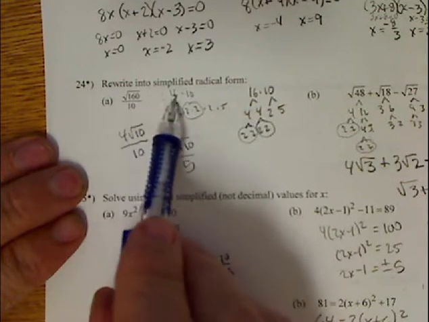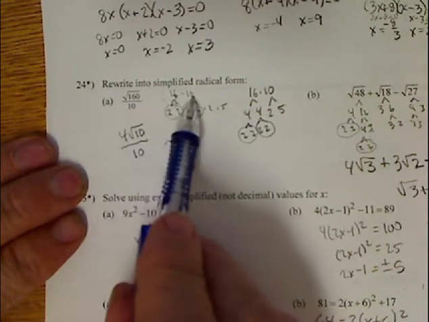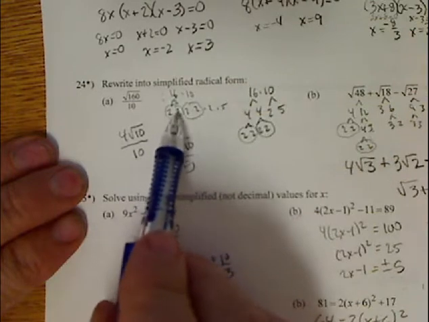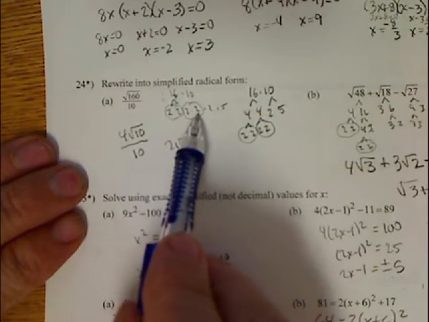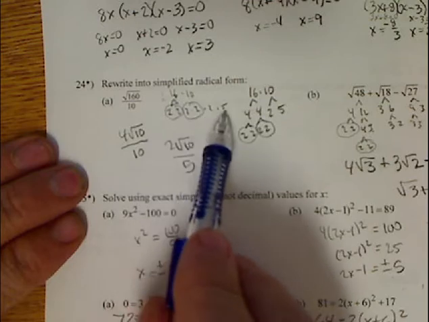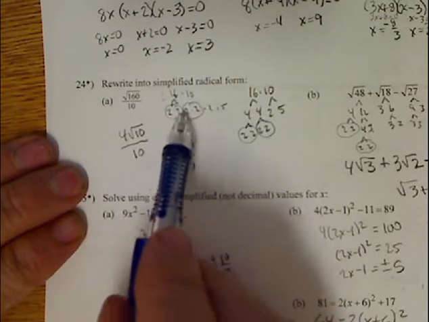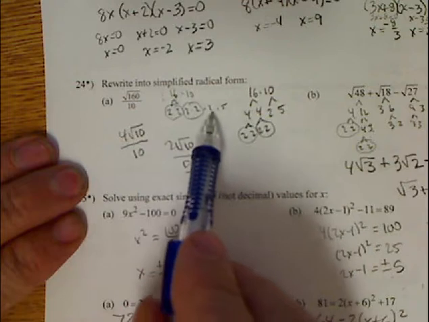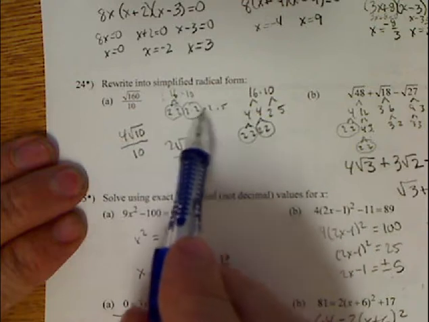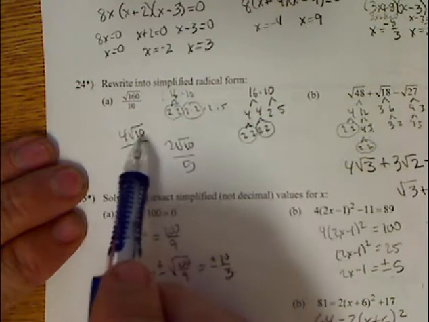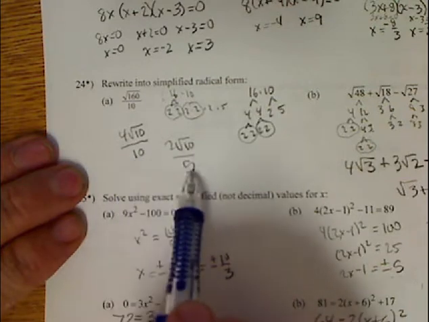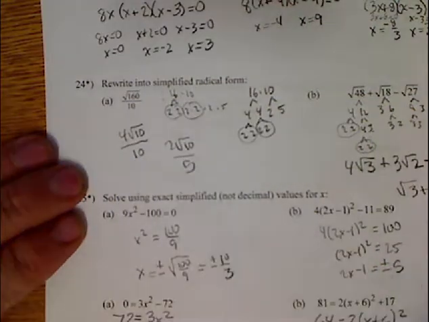So 160 can be broken down to 16 times 10. 16 is 4 times 4, which is 2 times 2 times 2 times 2. 10 is 2 times 5. So after I break it down, I can take out a 2, take out another 2. Left hand side, I have a 2 and a 5. So I got 4 root 10 over 10. 4 and 10 reduce to 2 over 5. So it's 2 root 10 over 5.